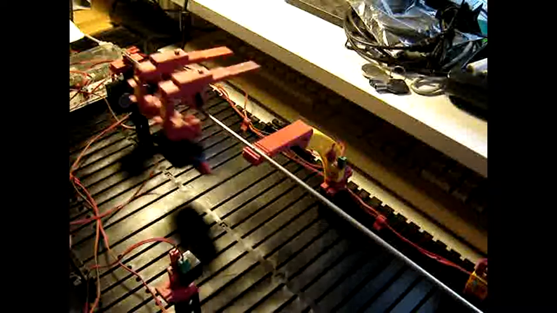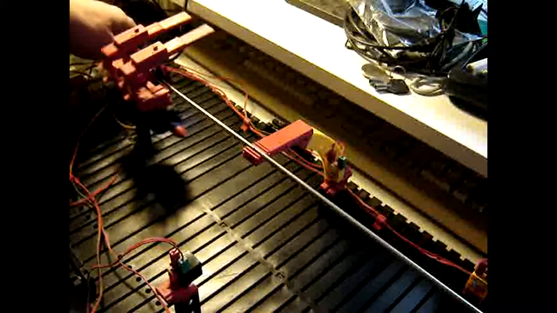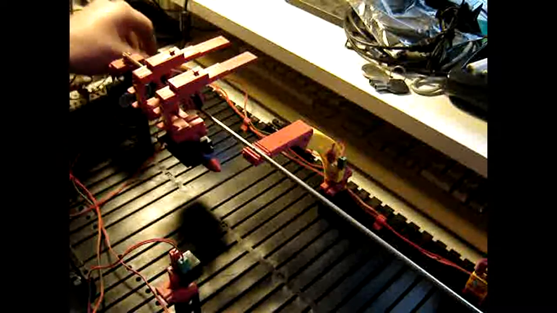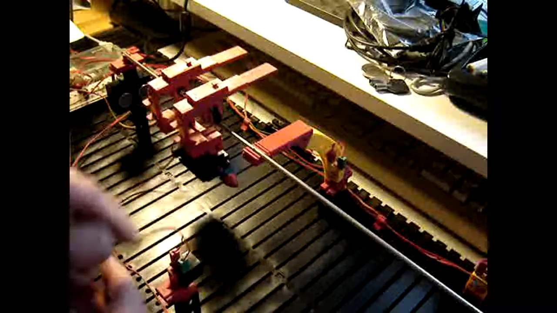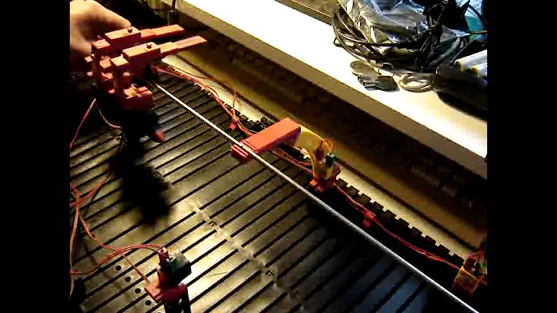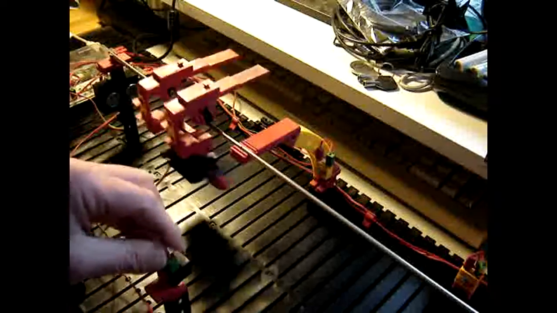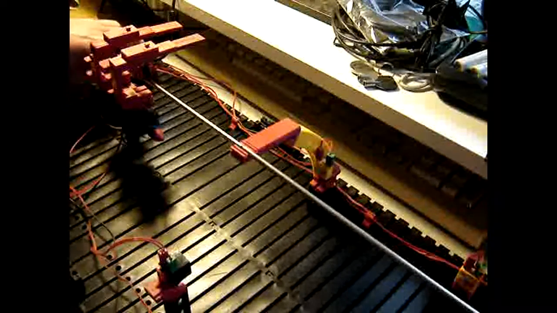And while this is running, let me check wires. Oops. Keep at the camera. And this is annoying.